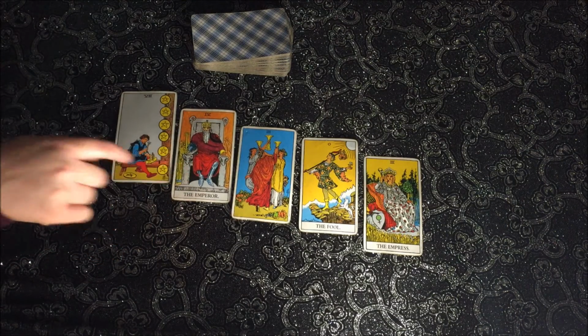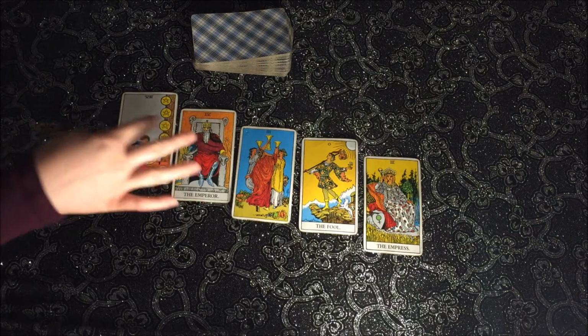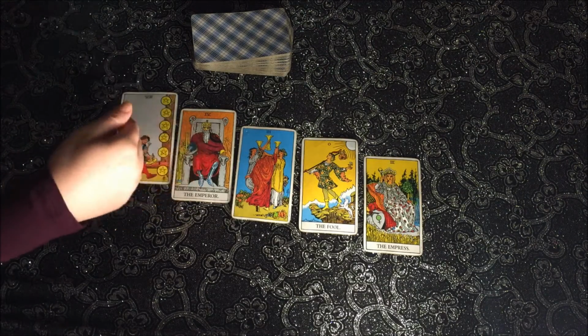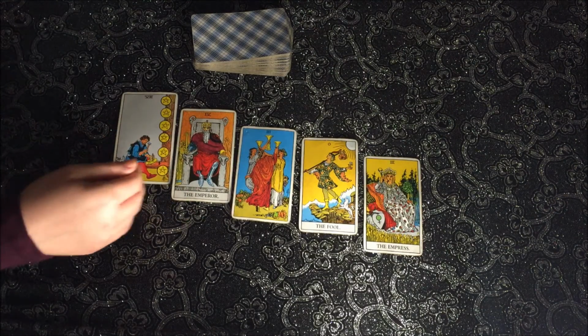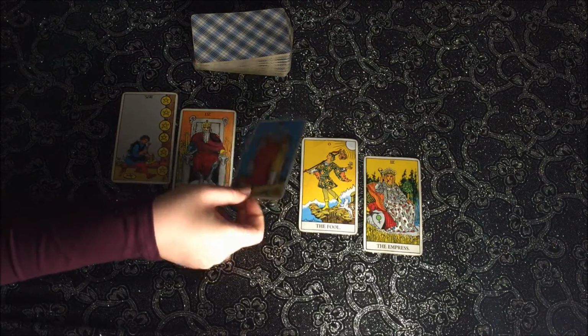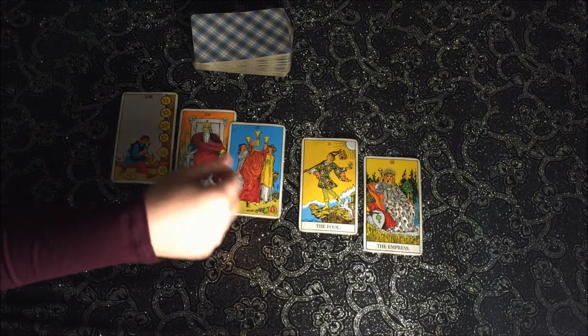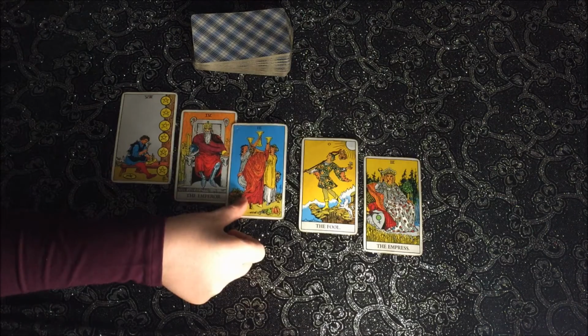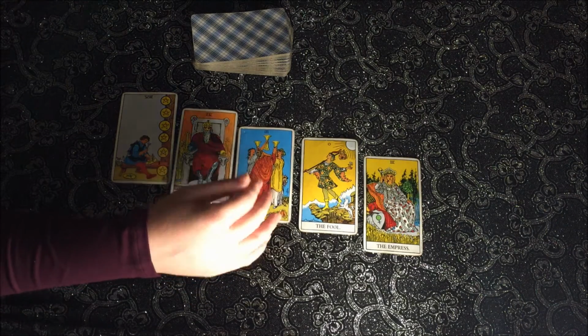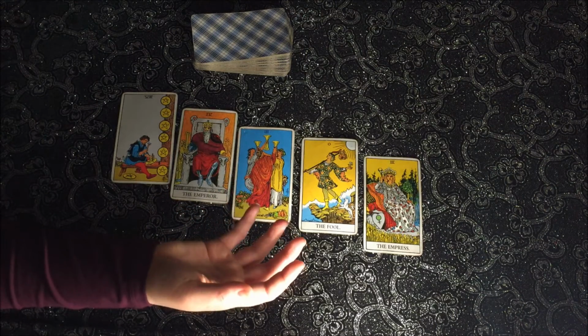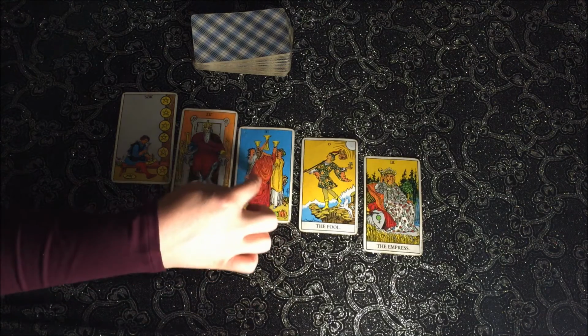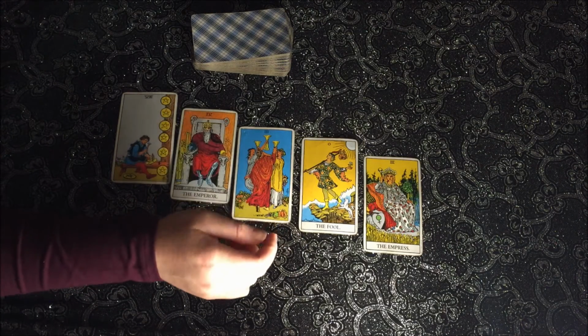But here is the boss, here is the work. So there's some sort of inner exchange between these two cards, so working for the boss. And it looks like the outcome of this project is favorable because you have the 3 of Cups, which is something to celebrate. And it's also group cooperation.